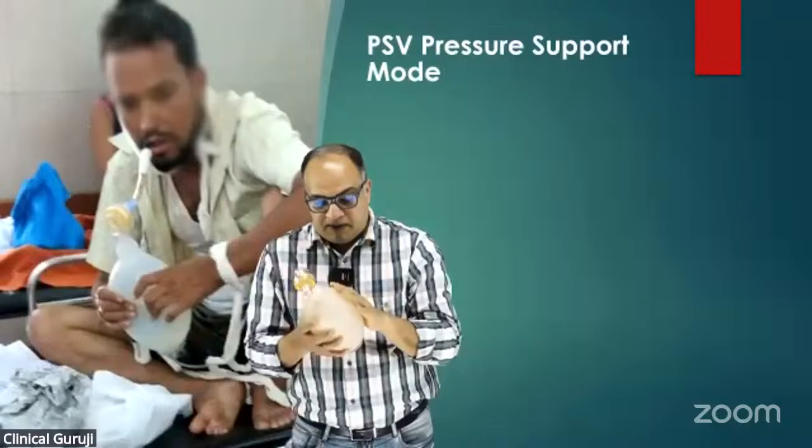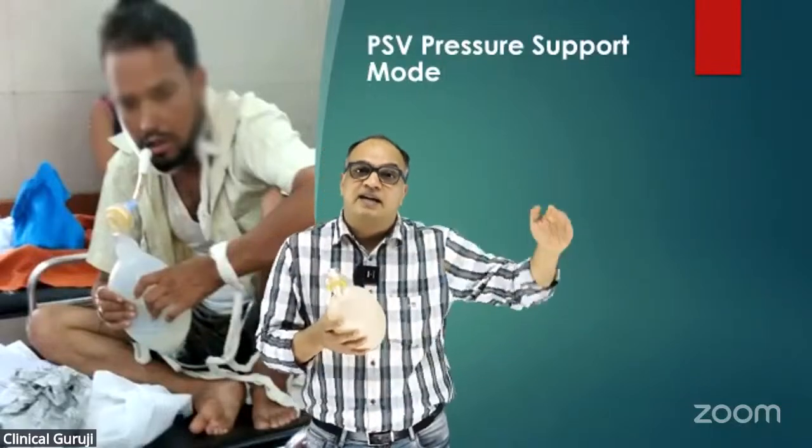Now what is the difference? All breaths have to be triggered by the patient. The ventilator is sitting idly. 1, 2, 3. Patient triggered a breath. The ventilator will give a predefined pressure, not tidal volume. The ventilator will generate some amount of pressure in the patient's airways. Get me right? Previously, the ventilator was giving a fixed tidal volume. Now the ventilator is not giving a fixed tidal volume. It is just increasing the pressure of the airway by a certain amount.